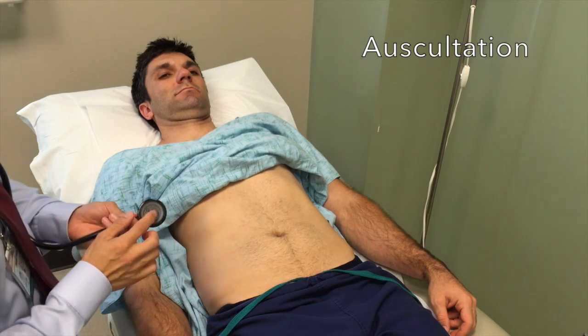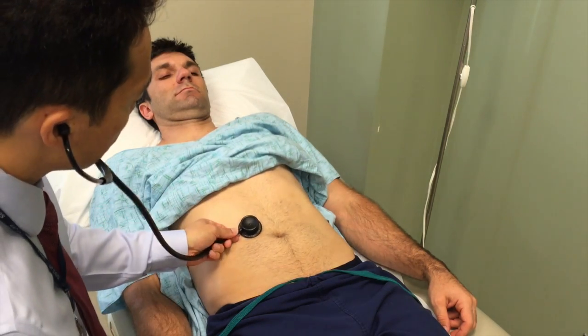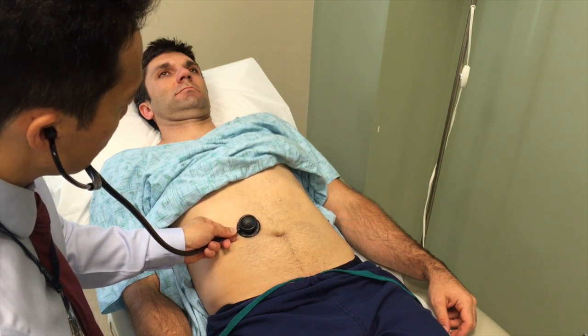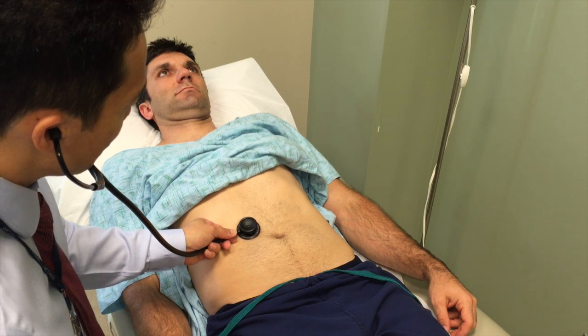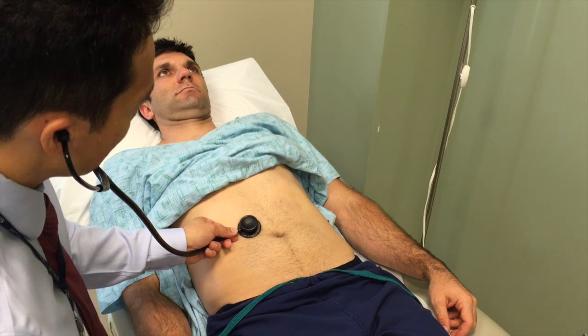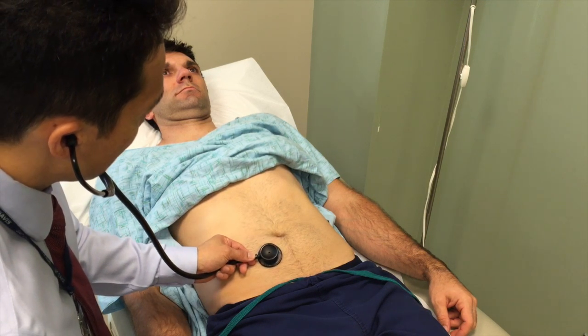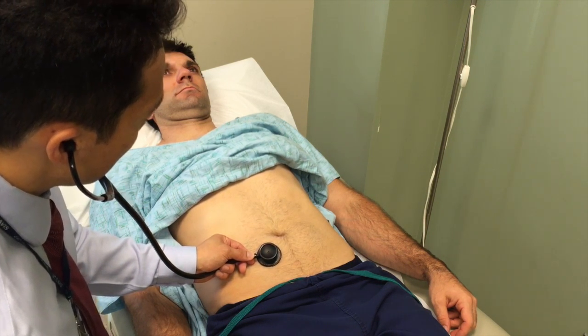When auscultating for bowel sounds, use the diaphragm of the stethoscope. There is no specific location you need to auscultate. You can just pick a spot, since bowel sounds transmit widely through the abdomen. Listen until you can hear some bowel sounds, and this can take anywhere from a few seconds up to a couple of minutes.